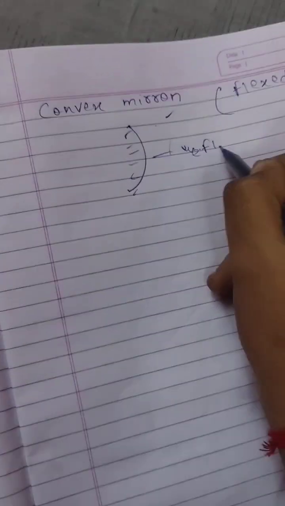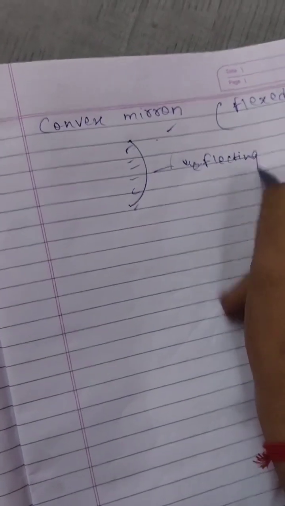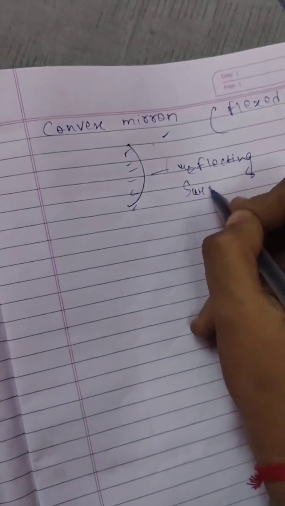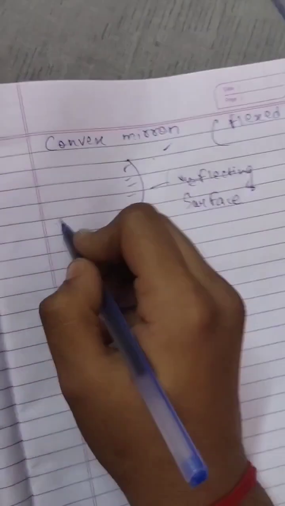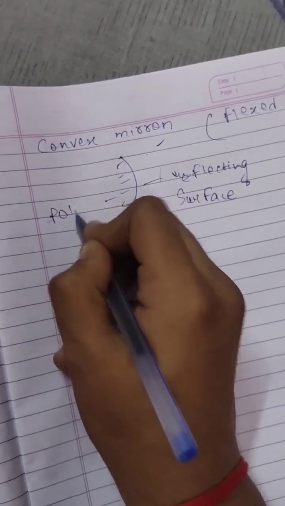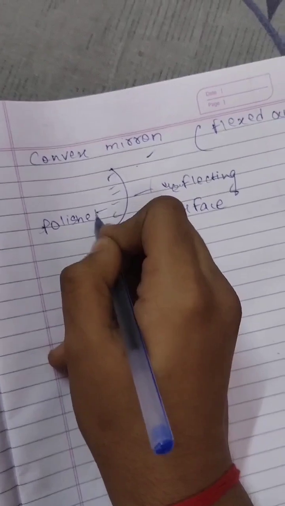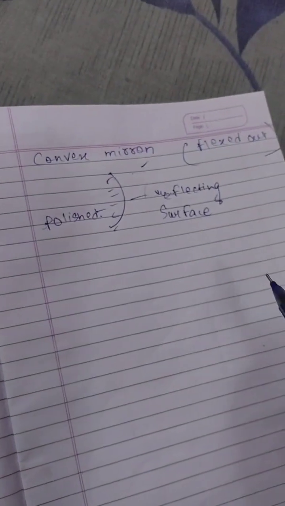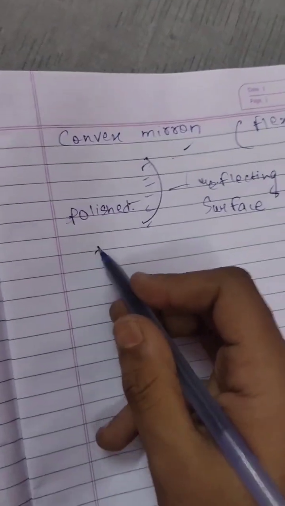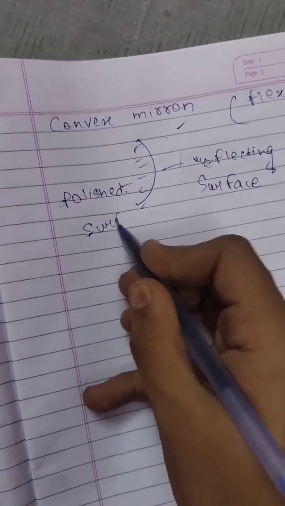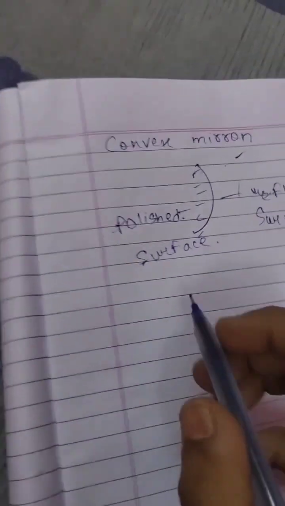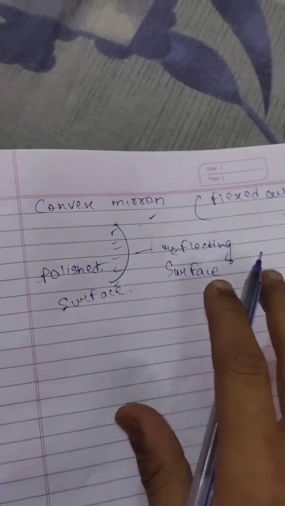So this is the reflecting surface, and this one is the polished surface. There are no other types of spherical mirror that we will learn about.